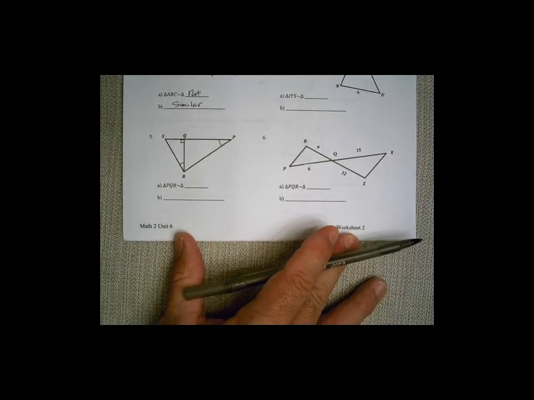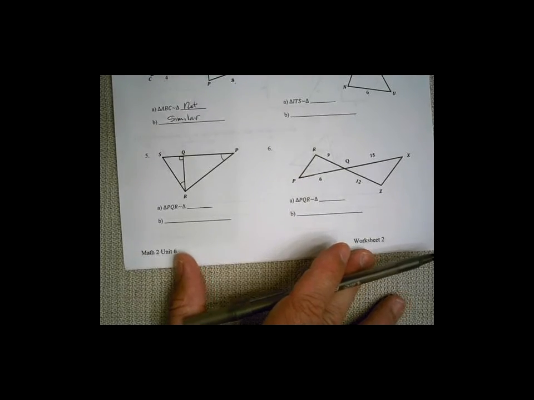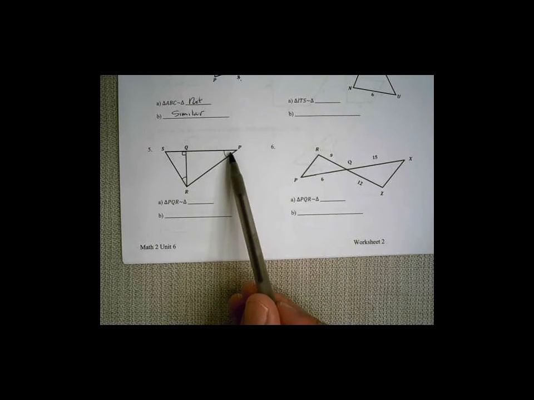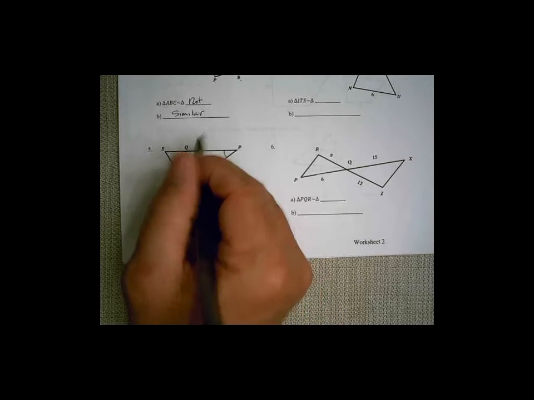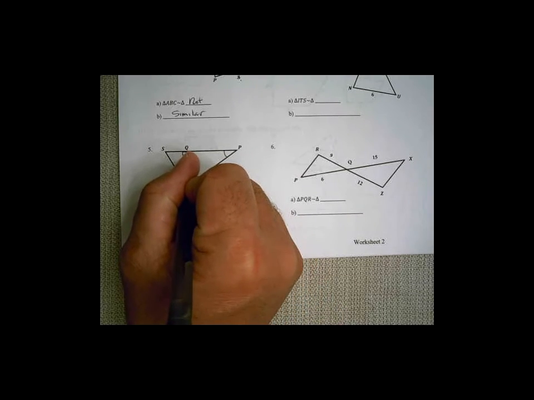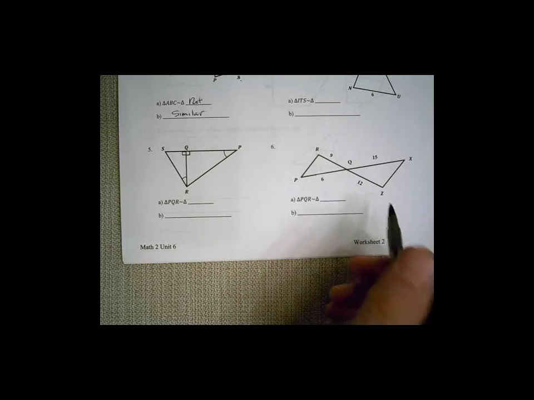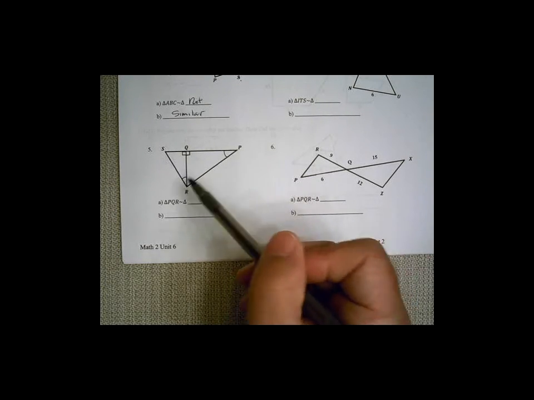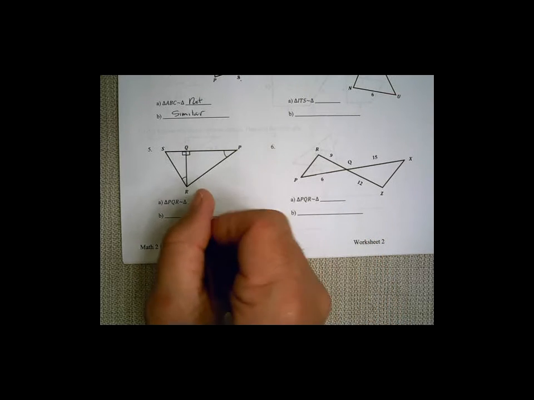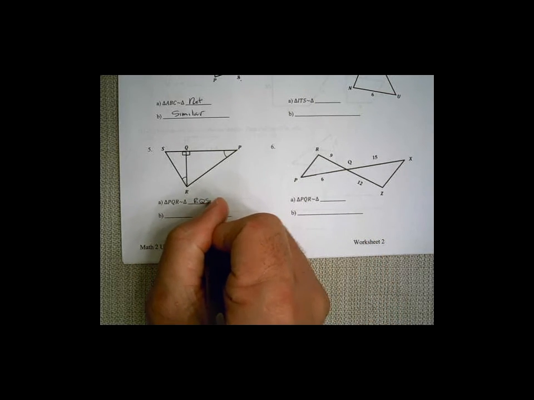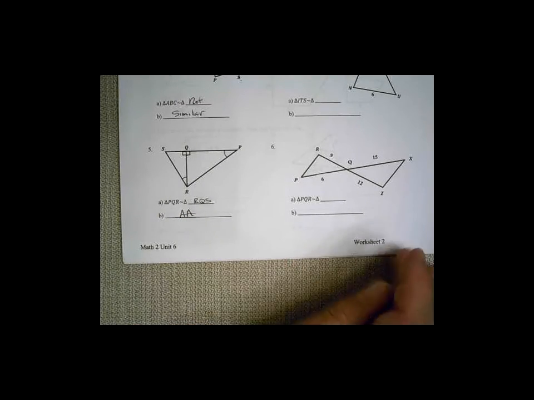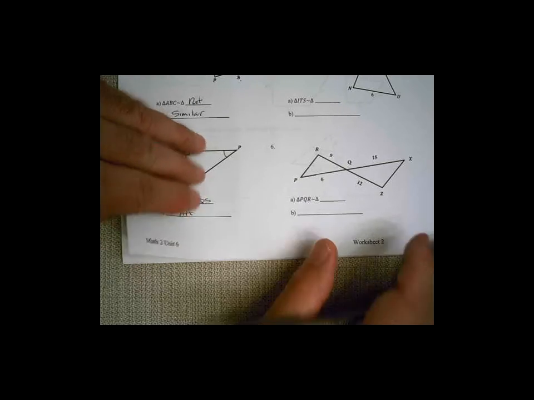Okay, moving on to number 5. Okay, let's see what we got here, number 5. So we're going to learn more about these guys tomorrow, but we can see that this angle is congruent to this angle. And if this is a 90-degree angle, then this guy has to be a 90-degree angle. So we know that PQR is similar to RQS. How do we know that? By angle-angle theorem. Okay, let's go on.